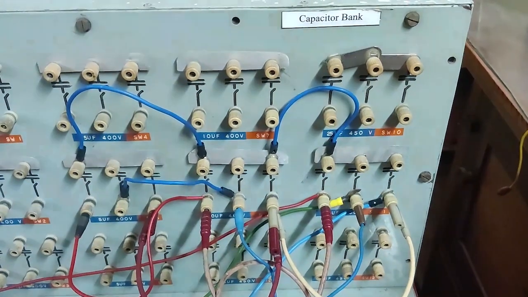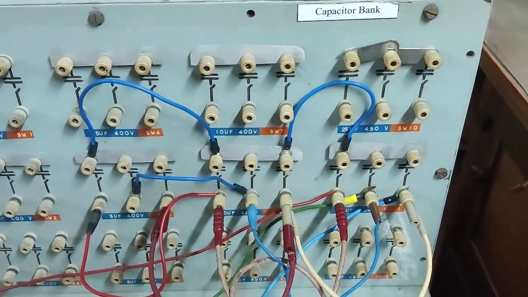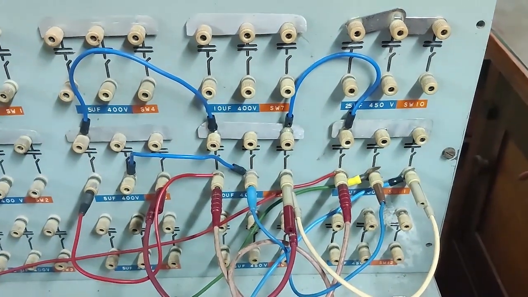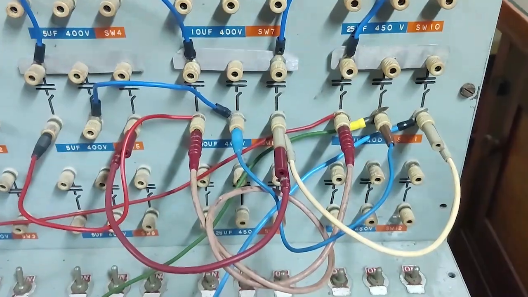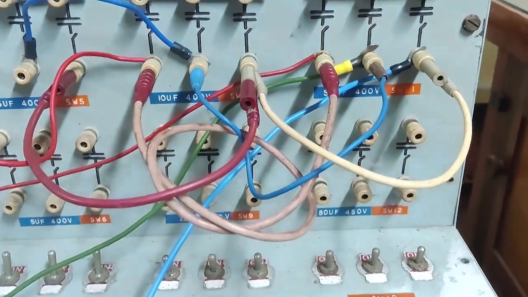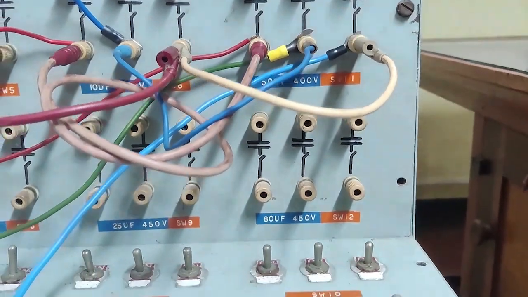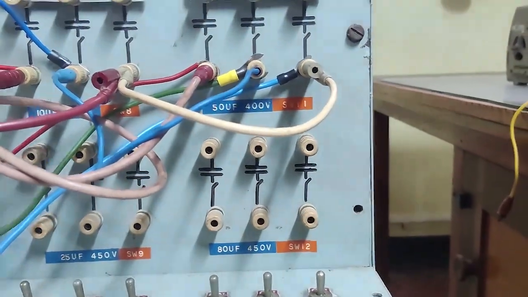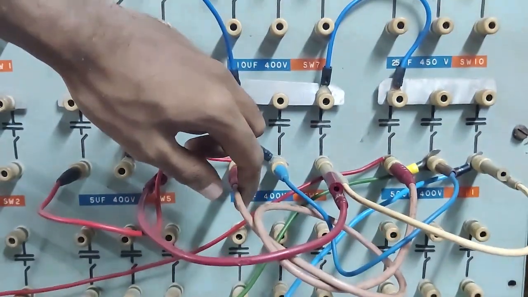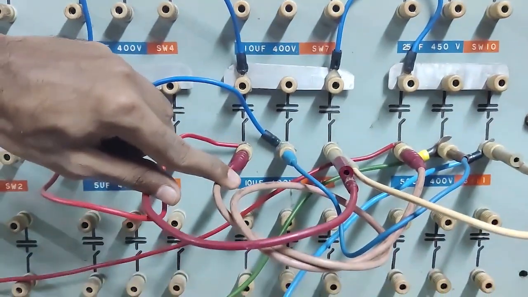As you can see from the given set of readings for part A, the capacitance required to obtain the rated voltage under no load at 2500 rpm is 65 microfarad. So, this is how we should connect the capacitors in order to get the needed capacitance of 65 microfarads.